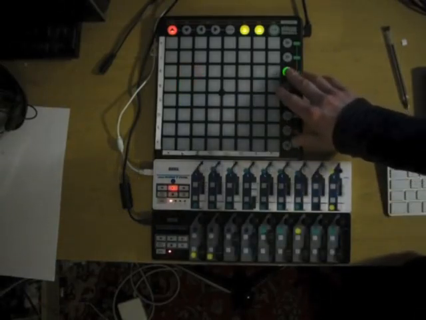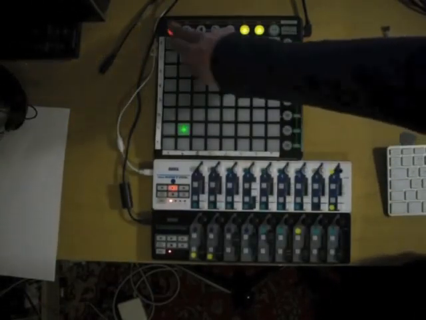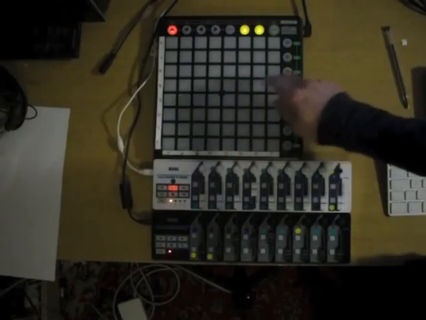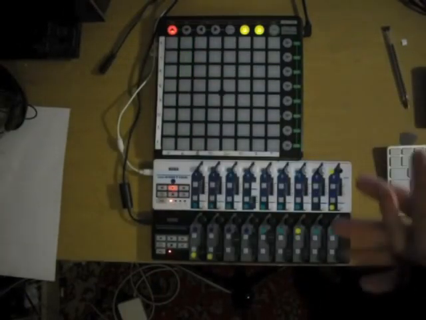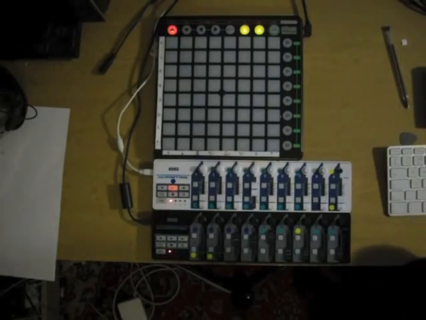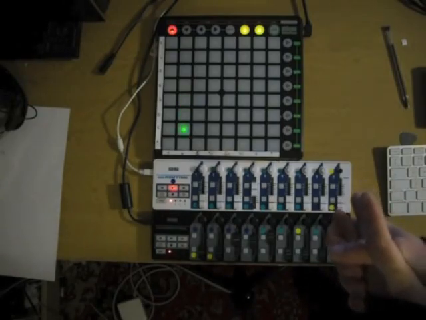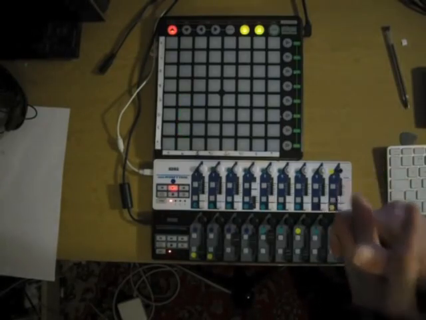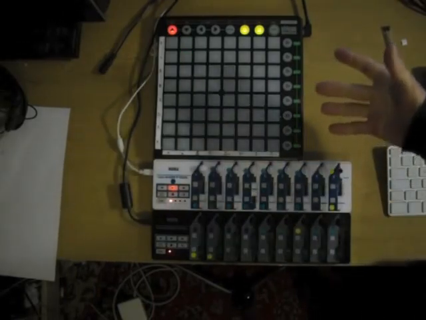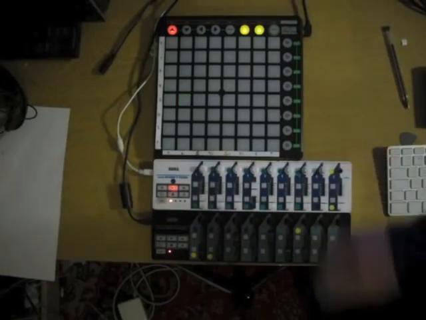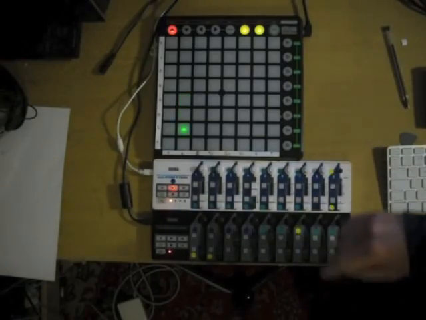Okay, so that's rows and columns. As I was saying before, rows are generally used to trigger notes, and columns are used for controlling other data. So there's a whole raft of things that they can be used for. One of them is changing the speed of the row playback.